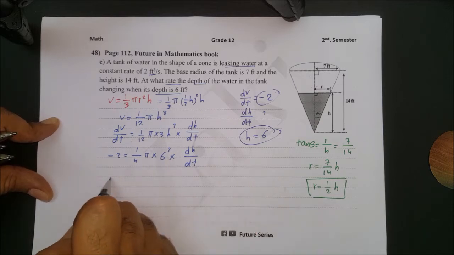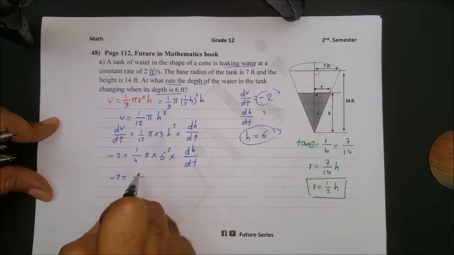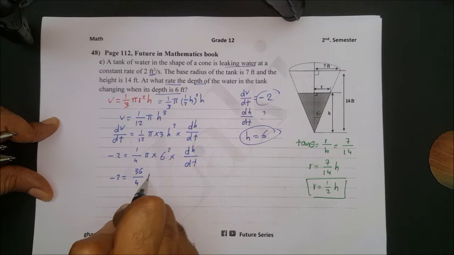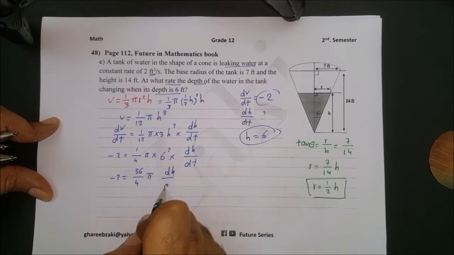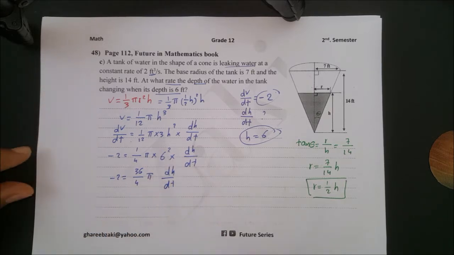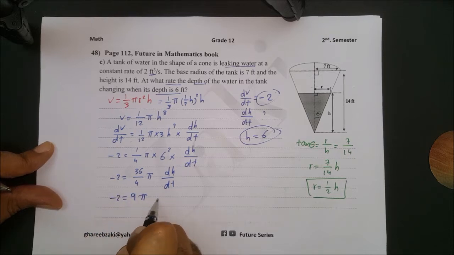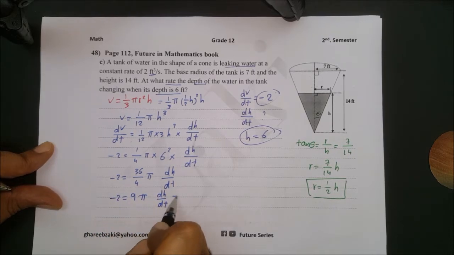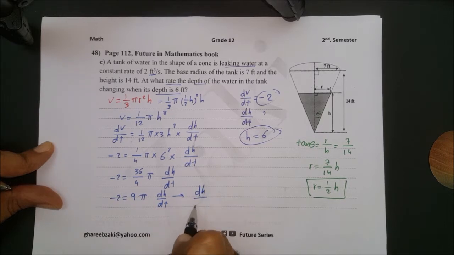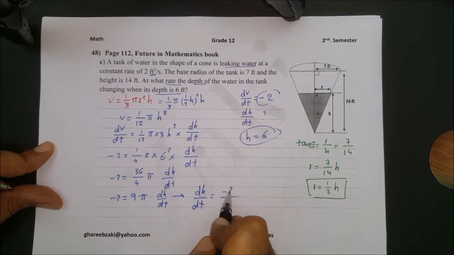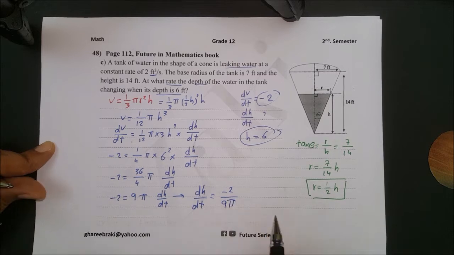6 squared is 36, so negative 2 equals 36 divided by 4 by dh by dt. 36 divided by 4 equals 9. So negative 2 equals 9 by dh by dt. From this we can say dh by dt equals negative 2 over 9 pi.